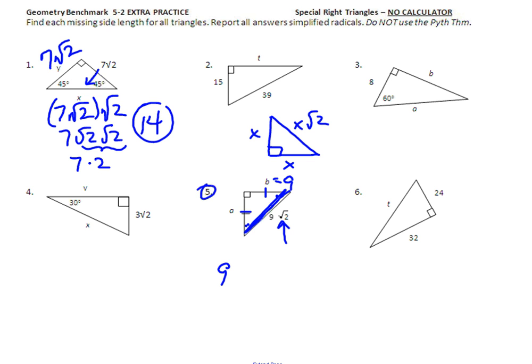But process-wise, because it's not always going to be this easy, you need to know that if you're going backwards from the hypotenuse back to the original, back to a side, a leg, we have to divide by the square root of 2. Instead of multiply by the square root of 2, which is going forward. When we go backwards, we divide by the square root of 2 to get back to x. So divide by the square root of 2, we can rationalize here, but we just notice that these two just cancel. Okay, so we just get 9.